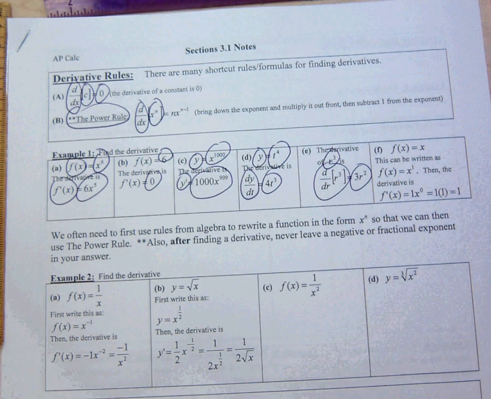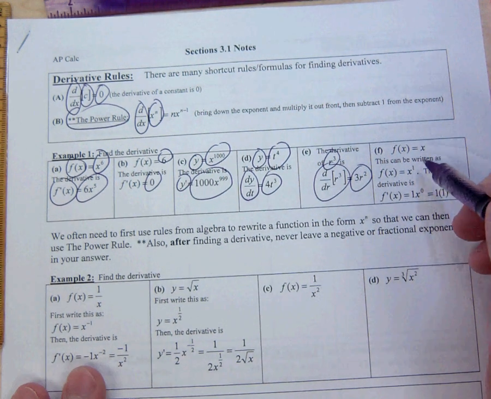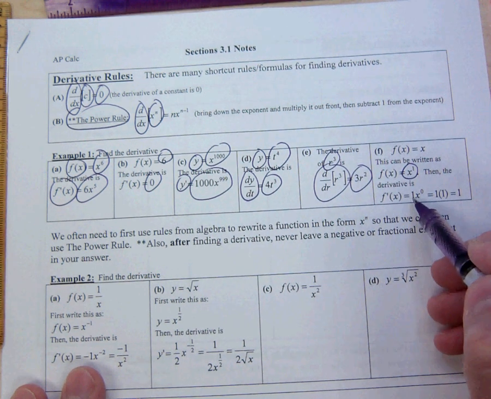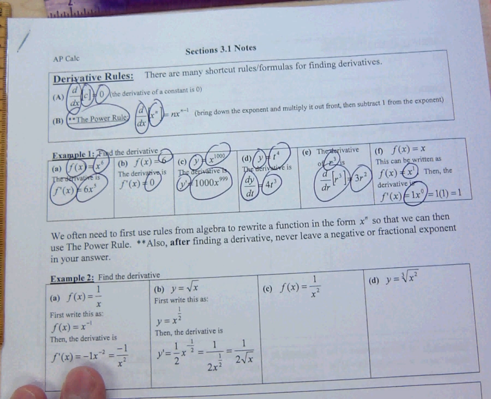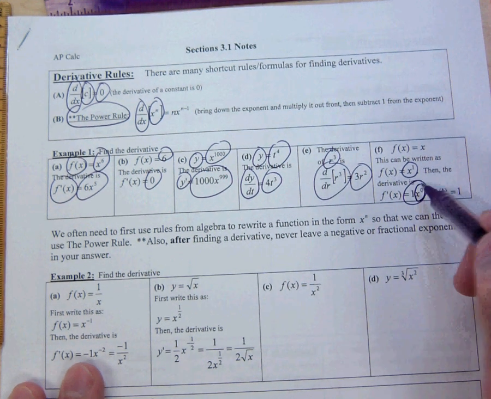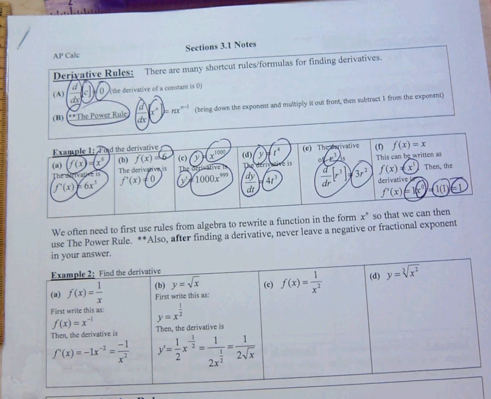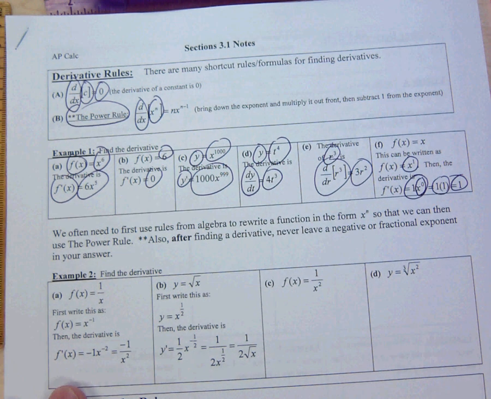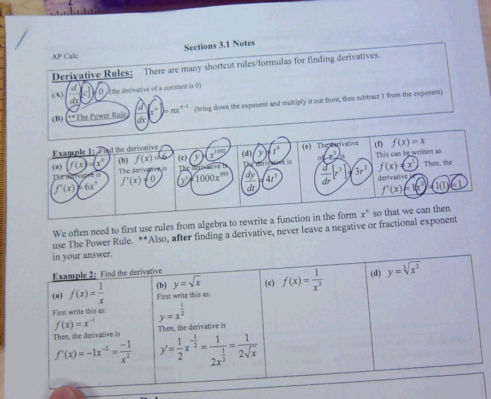All right, now this simple one can be tricky. How do I take the derivative of plain old x? Well, you can think of it as x to the first, can't you? So then when you bring down the exponent, multiply it out front, subtract 1 from the exponent, you get that. But anything to the 0 power is what? 1. And so you just end up with 1. Does that make sense? So the derivative of x is 1.